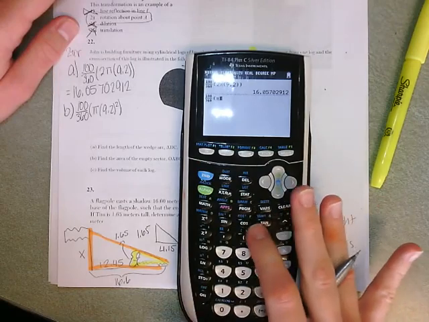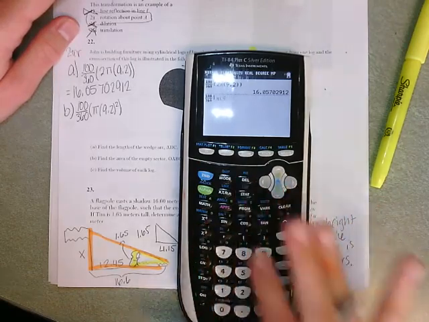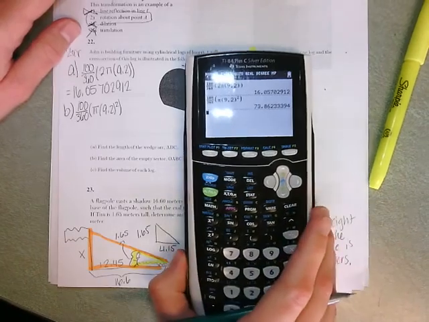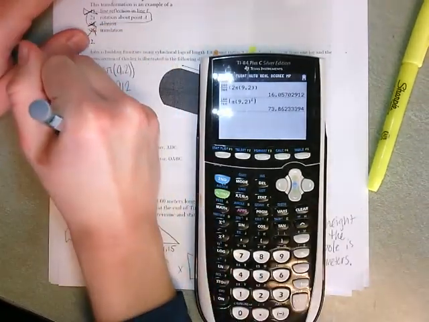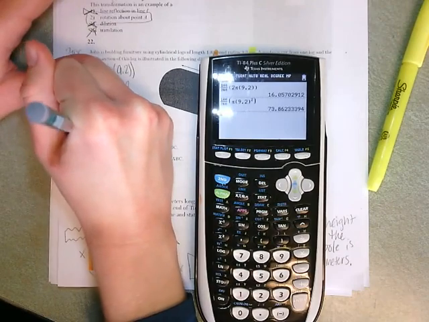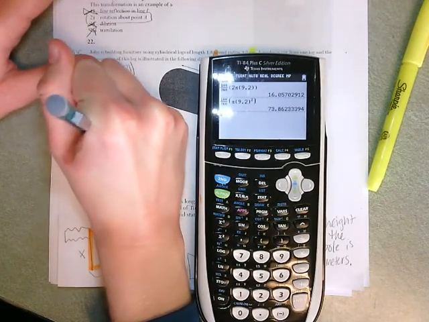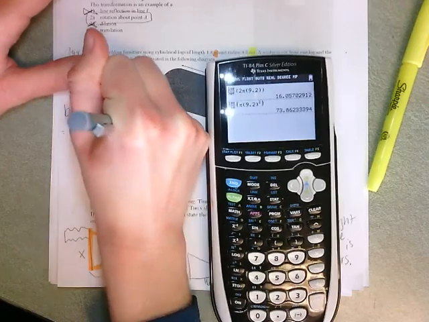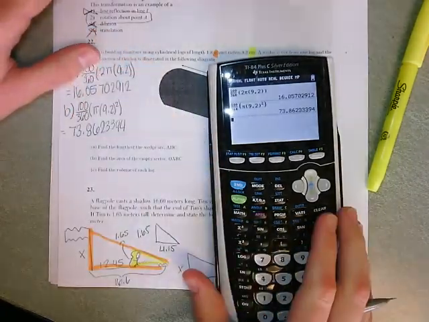So the area of this empty sector is 73.862339.